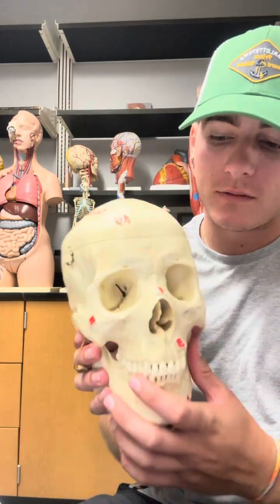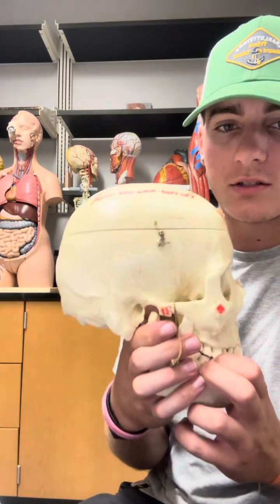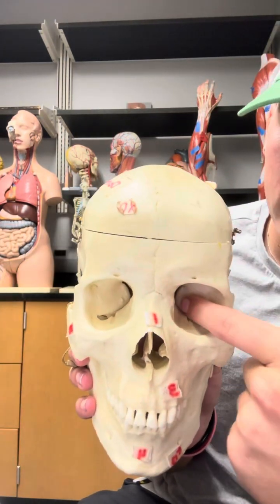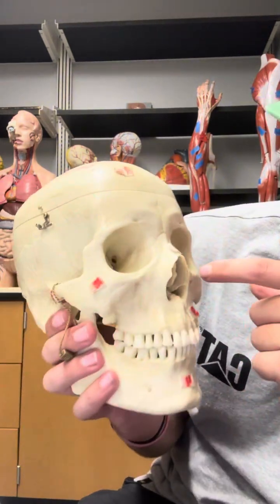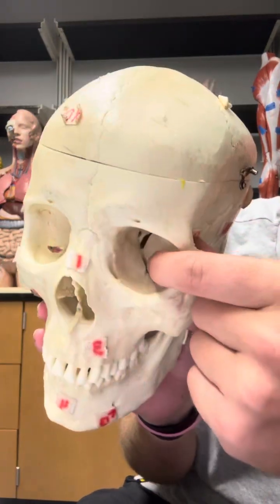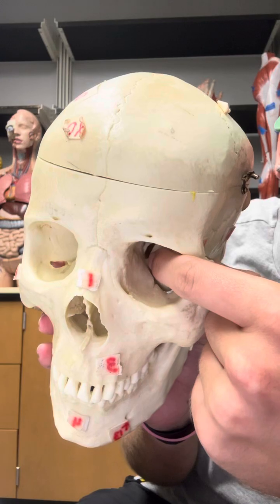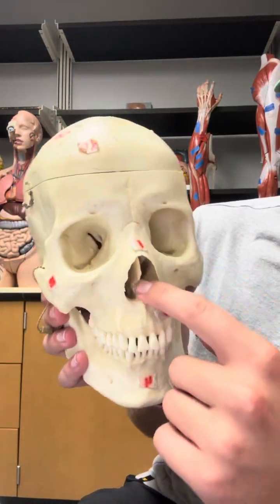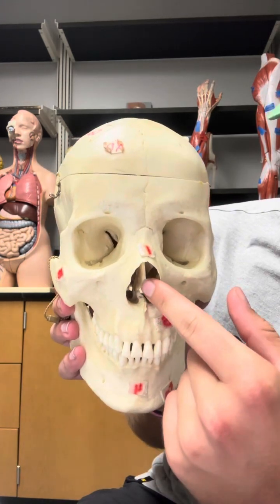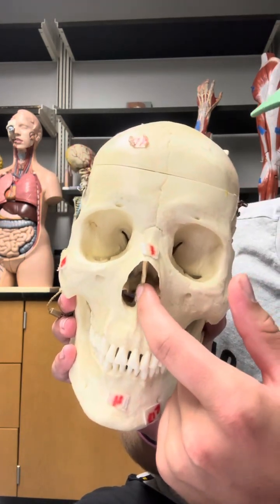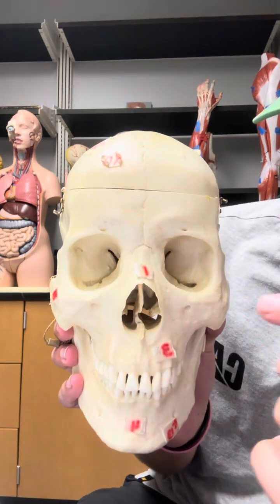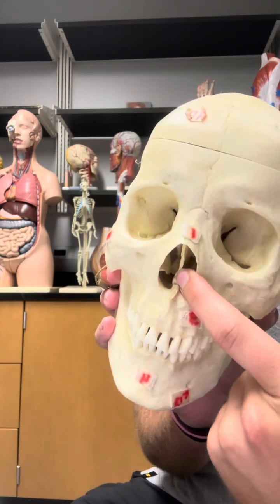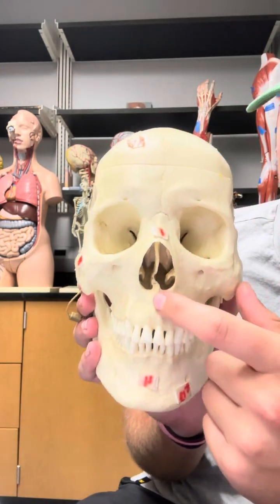Next is the anterior view. Just a couple things you couldn't see on the lateral view. First, we have the palatine bone, which is way back in there. It's super tiny. I don't even know if you can see it. It's right there at the edge of my finger. And then we have in the nose, the inferior nasal concha right here. Then we have the perpendicular plate, which is right there. And then we have the vomer.